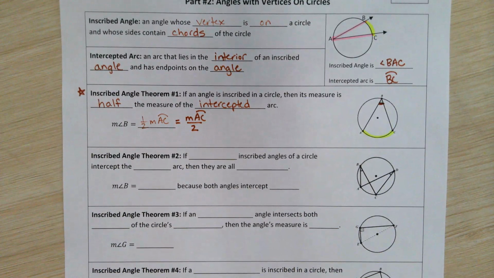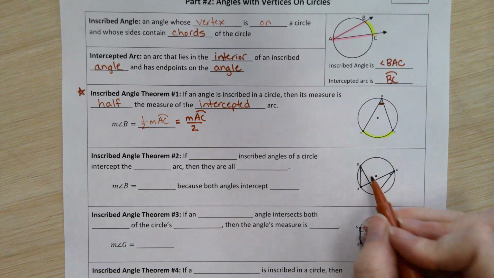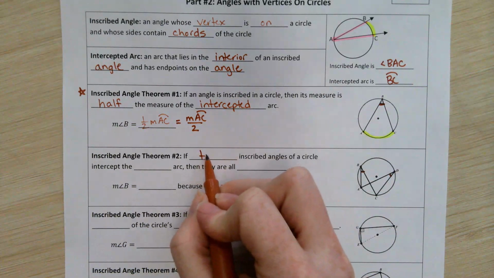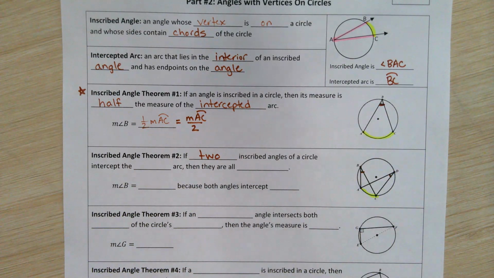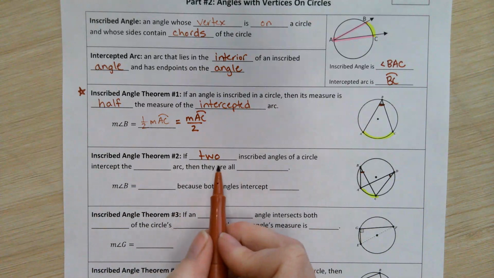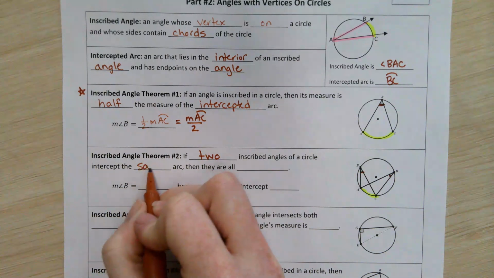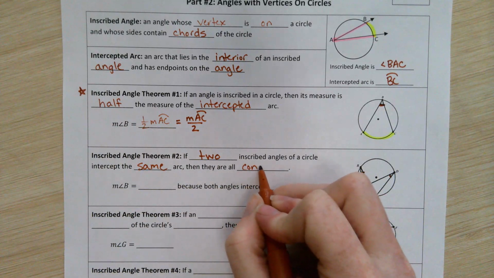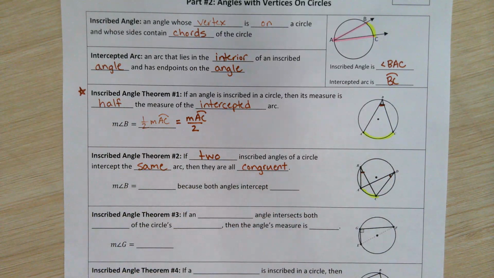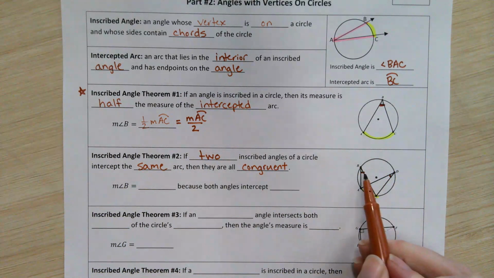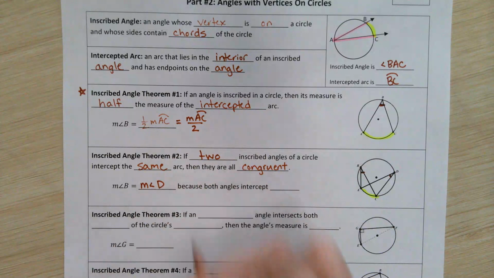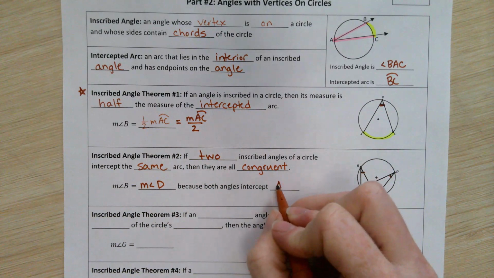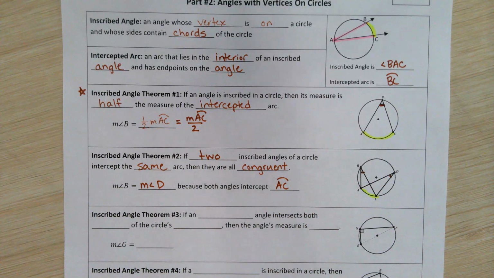Inscribed angle theorem number 2 is related to that idea. In this picture, we have 2 inscribed angles, and both angle B and angle D intercept the same arc AC. So because of that, they're both going to be half of the same number, which means they'll always end up being the same measure themselves. In other words, if those 2 angles are both inscribed and they intercept the same arc, then they'll be congruent. So the measure of angle B is equal to the measure of angle D because they both intercept the same arc, which is arc AC.